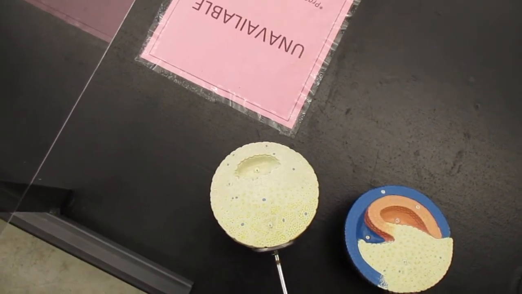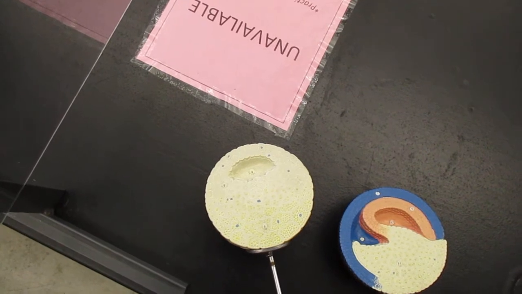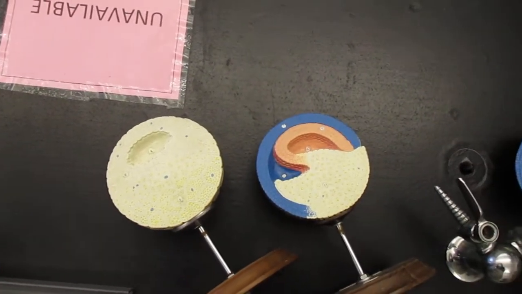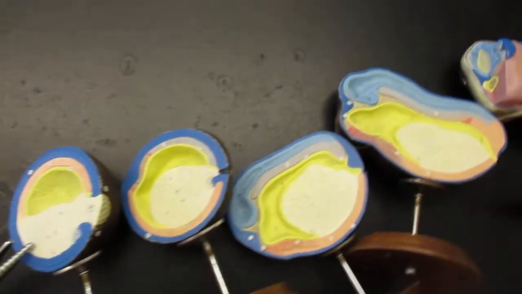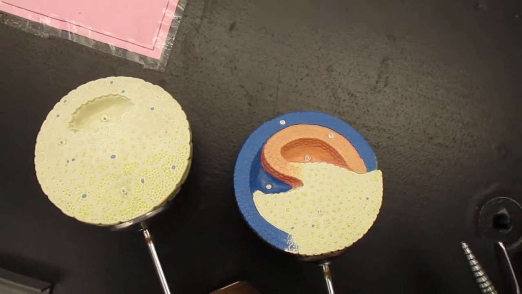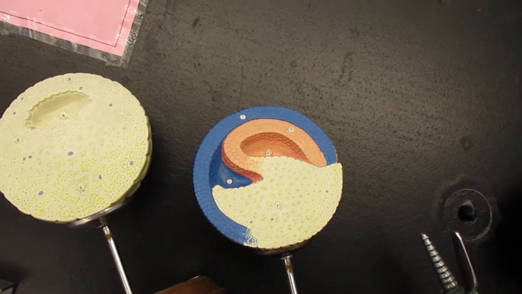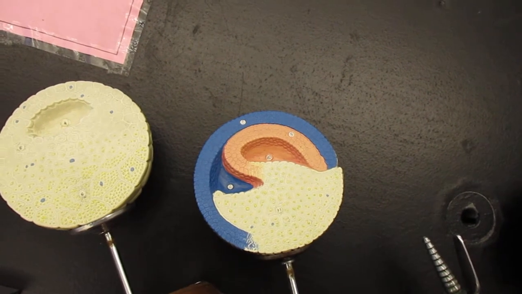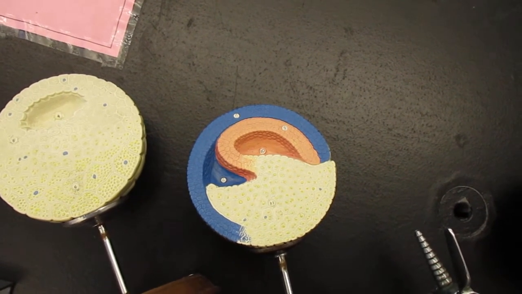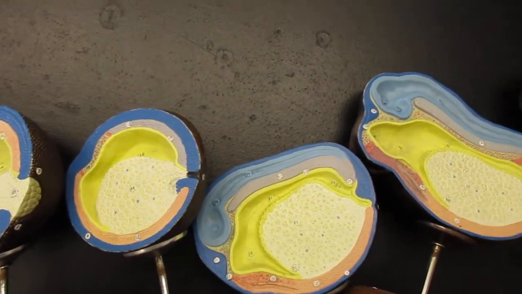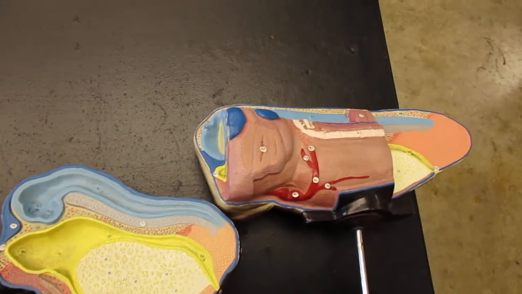Let's do the frog embryo models. So we have a selected number of models that we're doing, and what we're doing here is we're looking at the differentiation of the germ layers, you know, the ectoderm, mesoderm, and endoderm. So we're showing how the ectoderm, mesoderm, and endoderm give rise to the tissues. And that's what we're demonstrating.